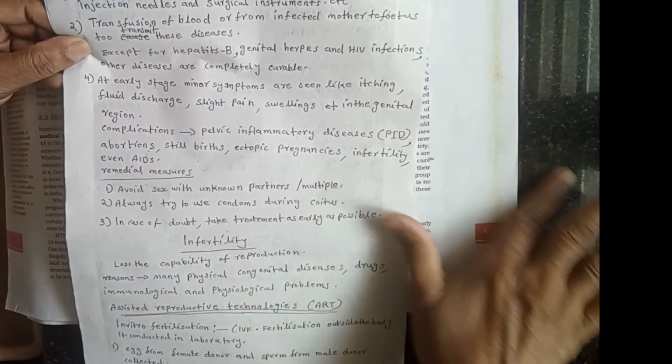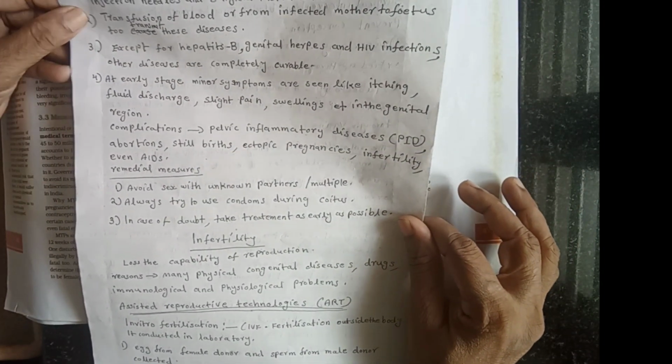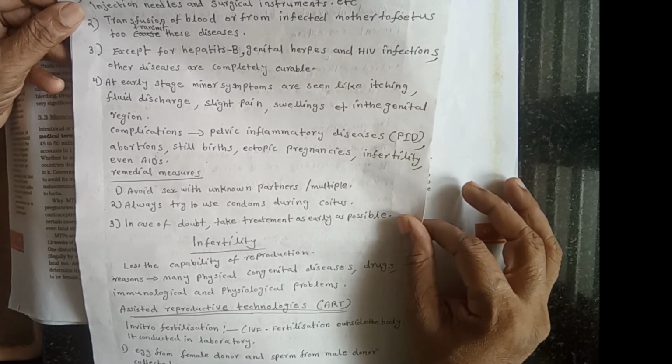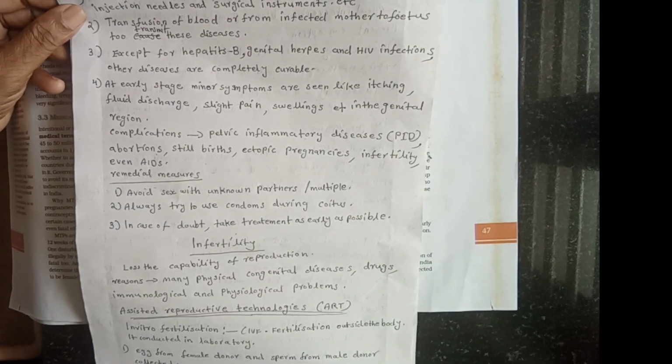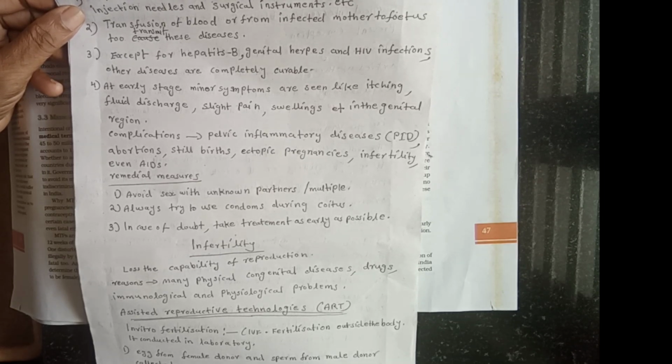There are some points we can notice. Hepatitis B and HIV, which cause AIDS, may be transmitted by sharing of injection needles and surgical instruments, etc.